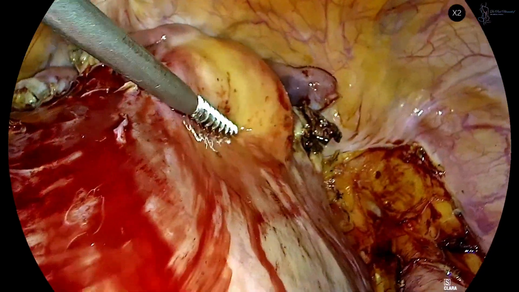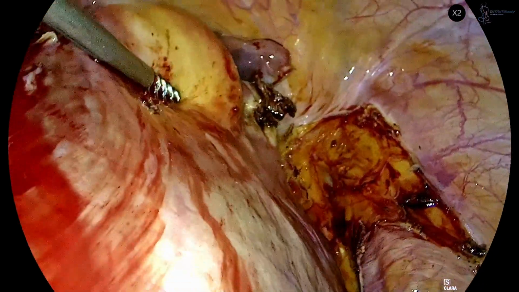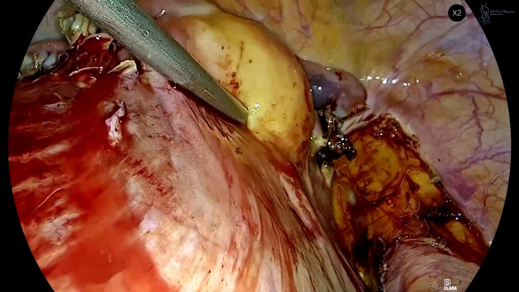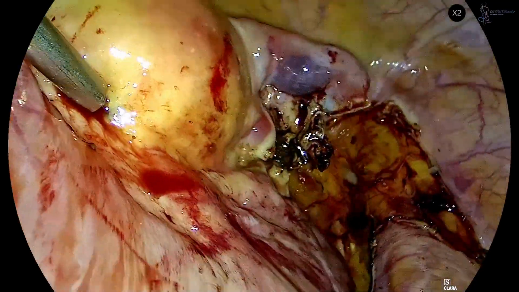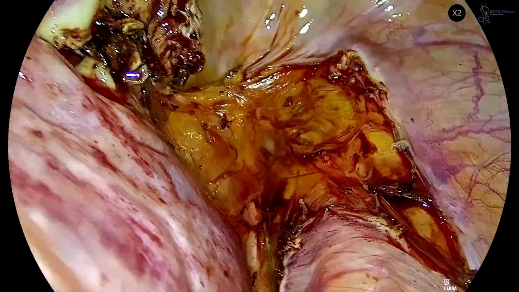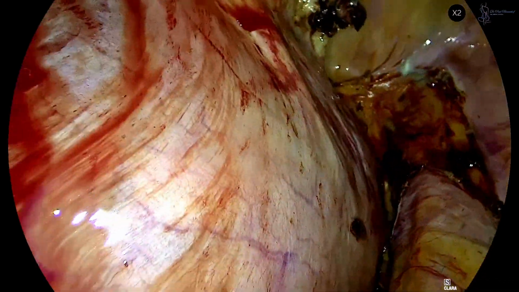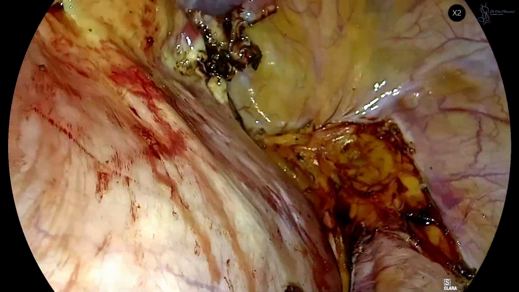The myoma screw is now being utilized to provide traction, allowing for better visualization. This maneuver enhances exposure, facilitating a more precise assessment of the surrounding structures and aiding in the surgical approach.